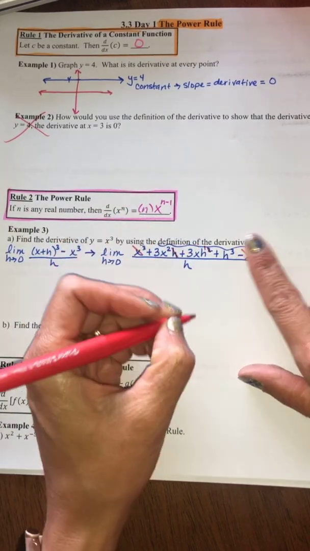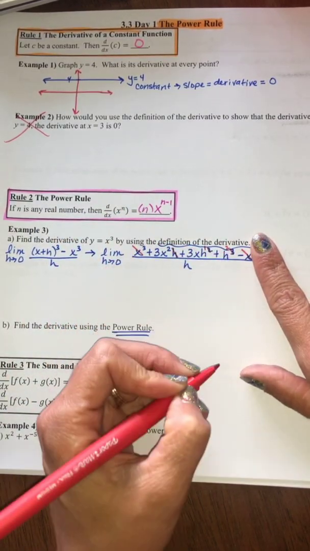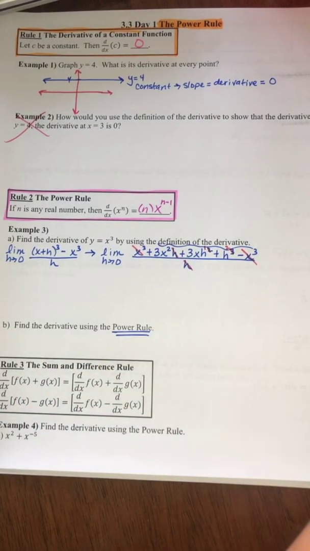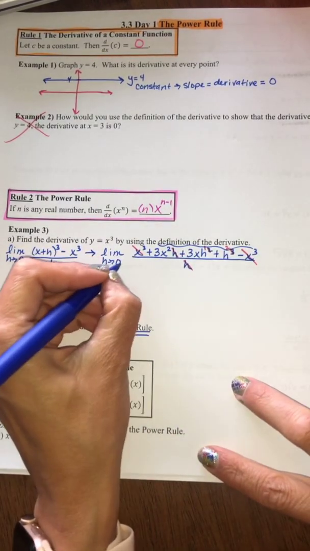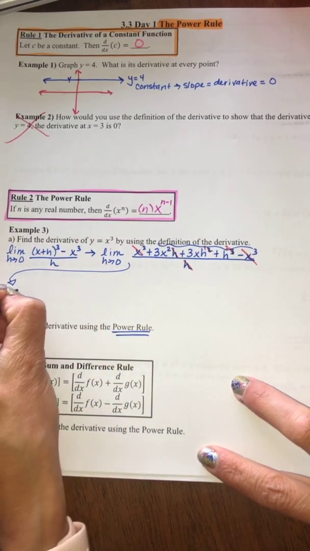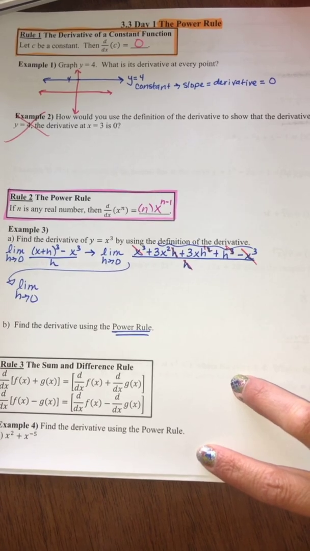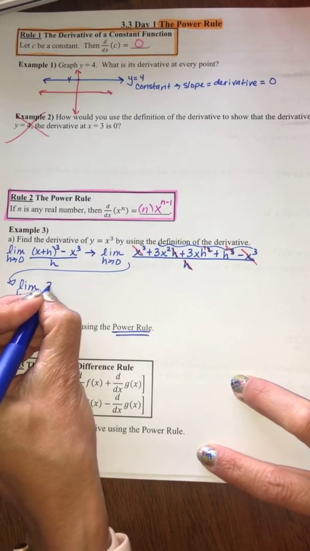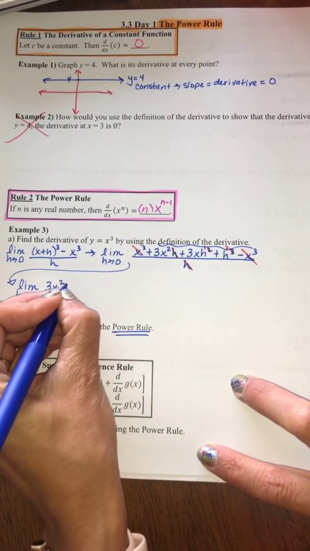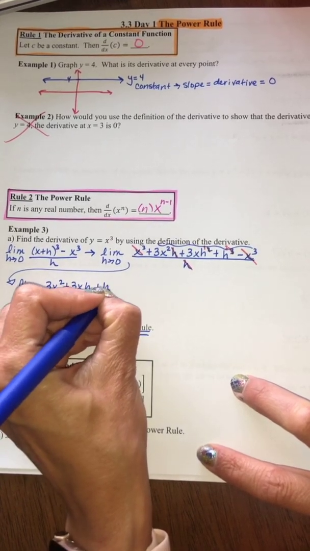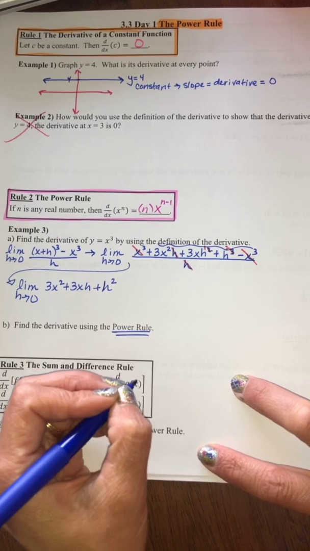So cancel, cancel, cancel, cancel. Okay. So now, if I bring this down here, I have the limit as h approaches 0 of 3x squared plus 3xh plus h squared.